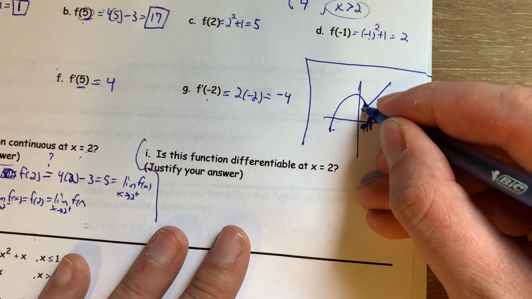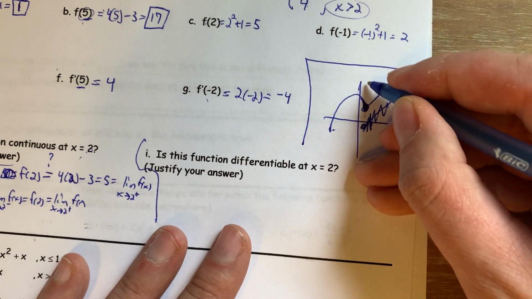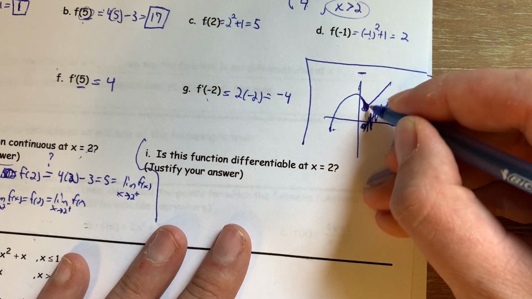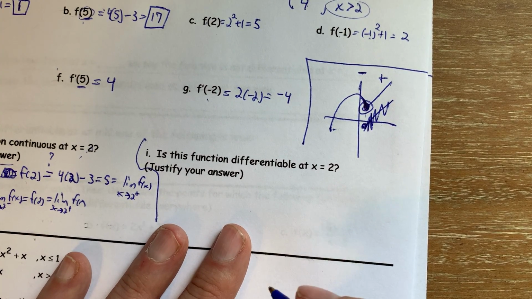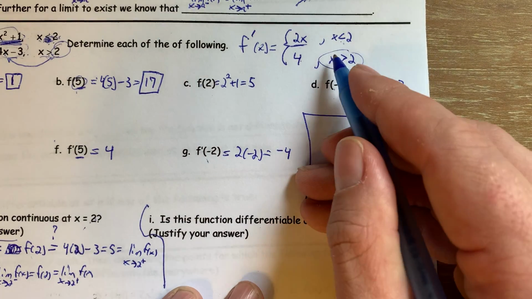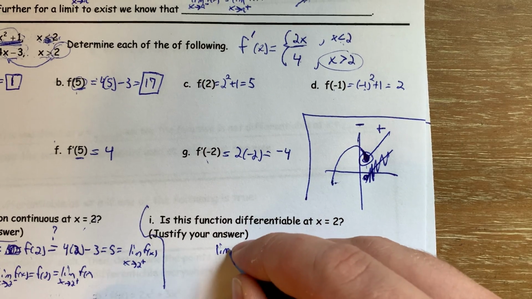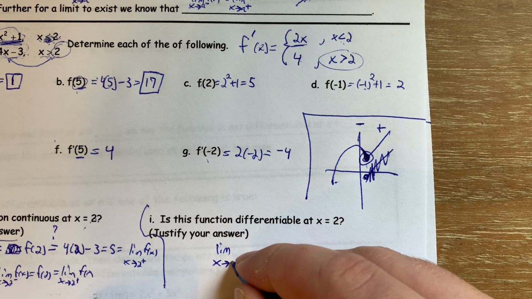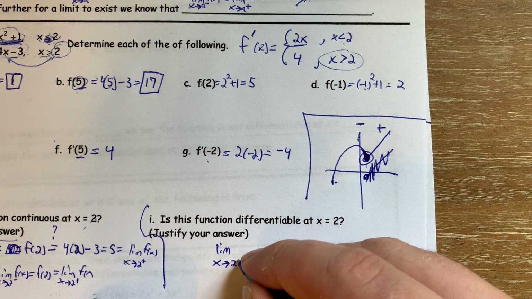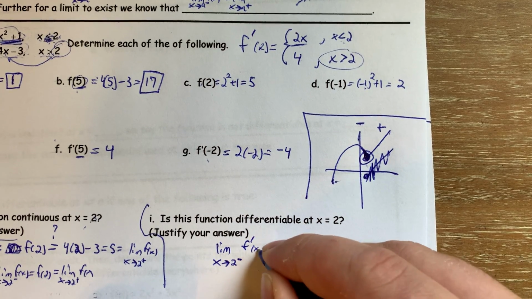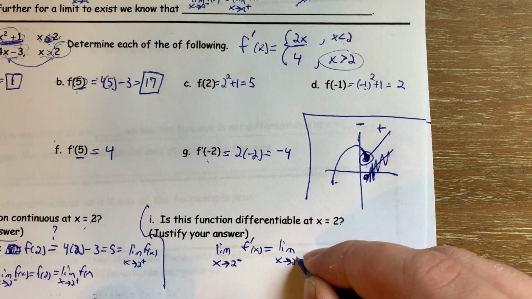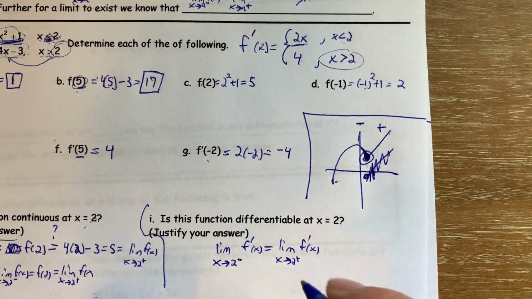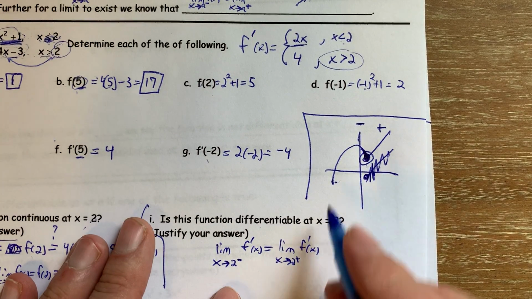And in a case like a sharp corner, the derivative would not exist because the derivative from the left is negative and the derivative from the right is positive. What we need to do is see, is the limit as x approaches 2 from the left of the derivative equal to the limit as x approaches 2 from the right of the derivative. Is the derivative the same from both sides?